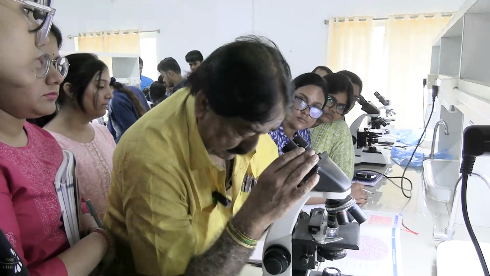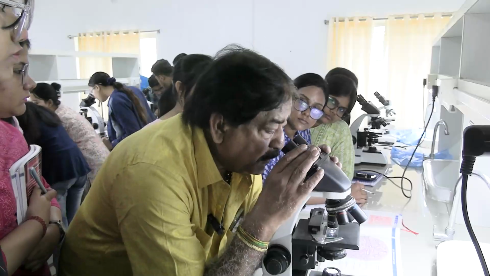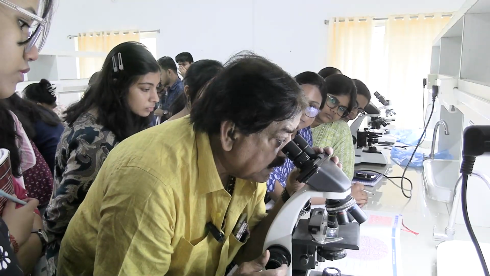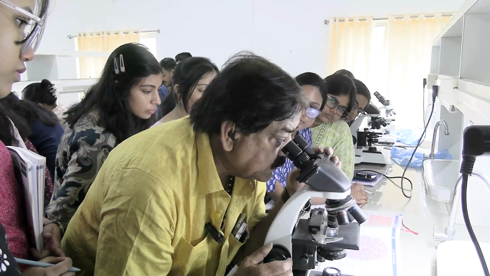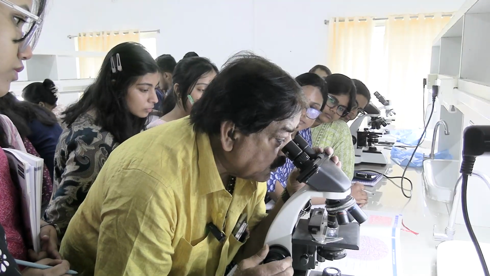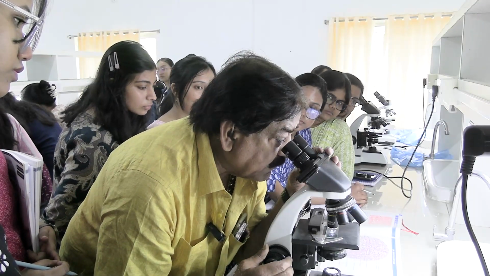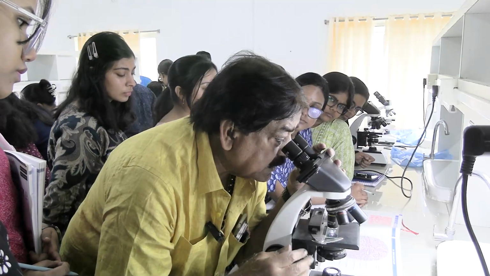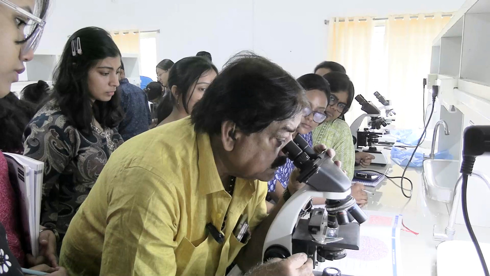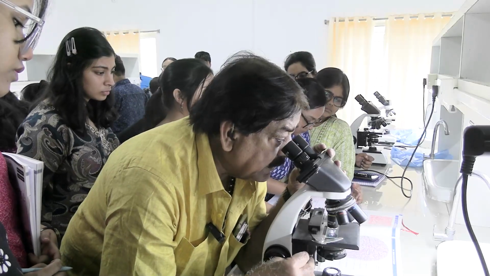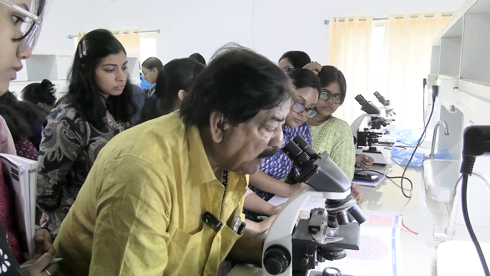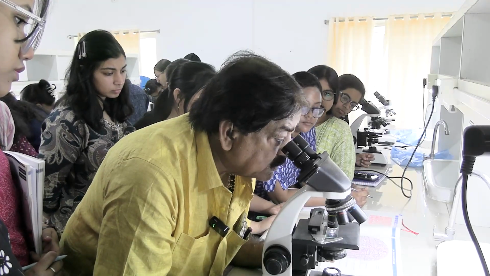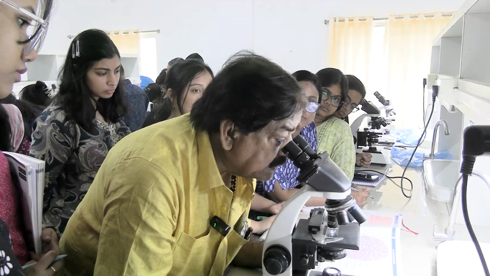Now you just see. So hold like this and you go on. If you view all the 4 slides, they are taken from the same block. It is not different blocks. Some of you will have blood vessels, and you see individual cells.